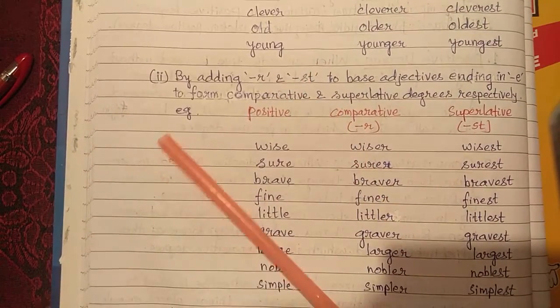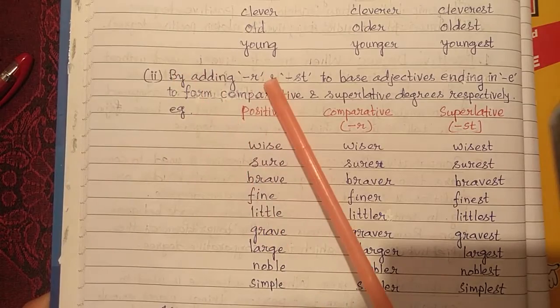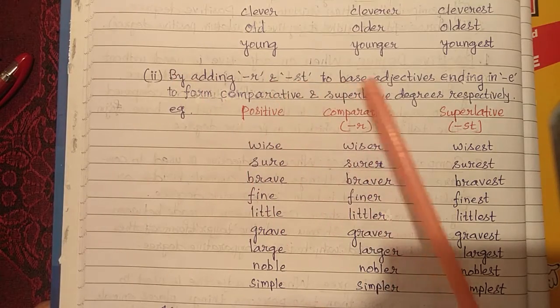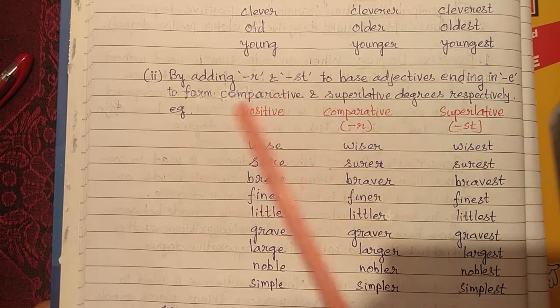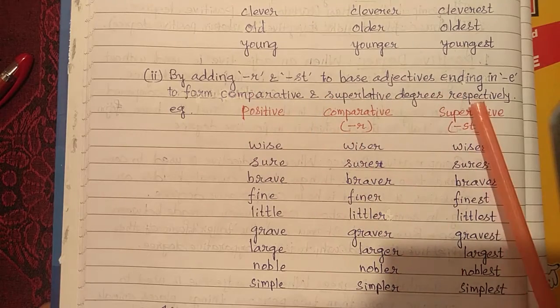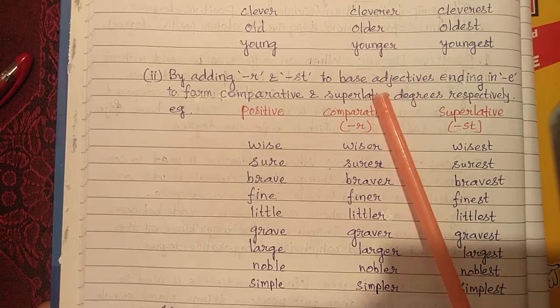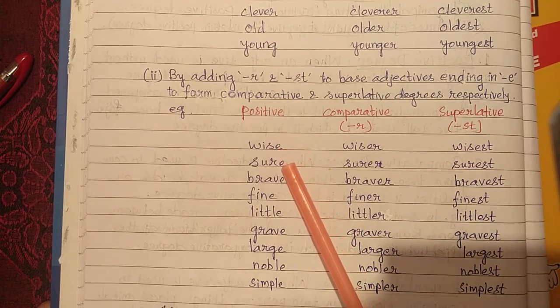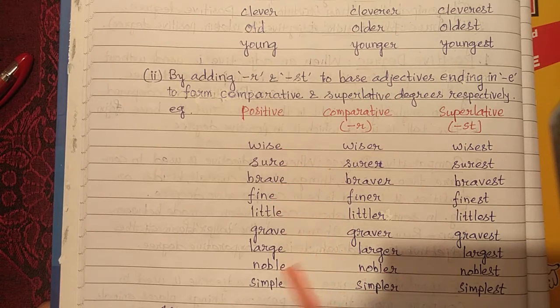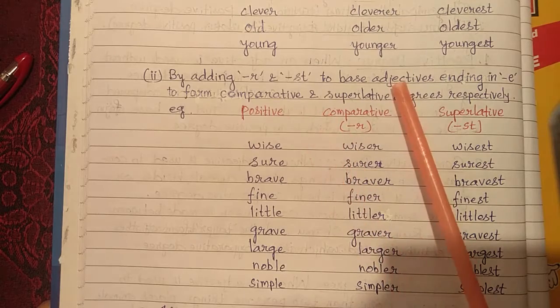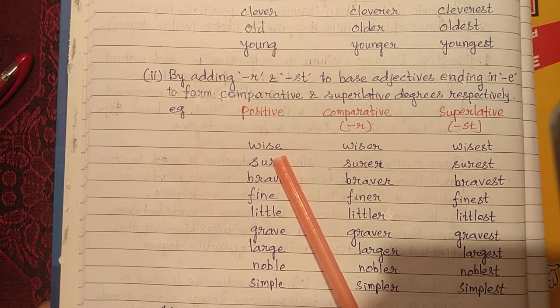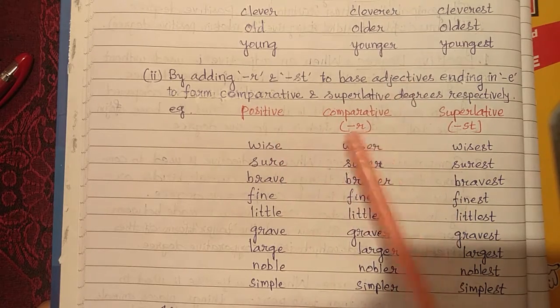Then the second one, by adding r and st to the base adjectives ending in e to form comparative and superlative degrees respectively. So when an adjective ends in e, you see these adjectives, they are ending in e, the last spelling is e. जब कोई भी adjective लास्ट में जिसका स्पेलिंग e आता है, तो उस समय में हम लोग comparative और superlative डिग्री कैसे बनाते हैं.